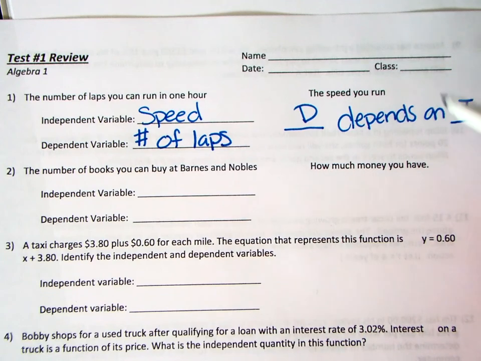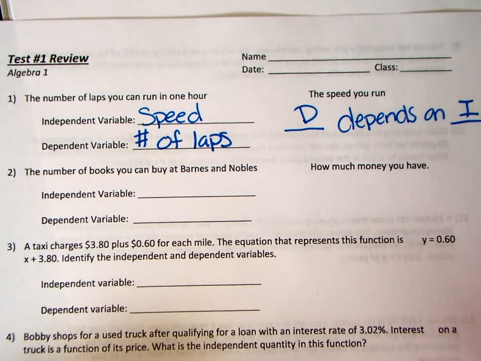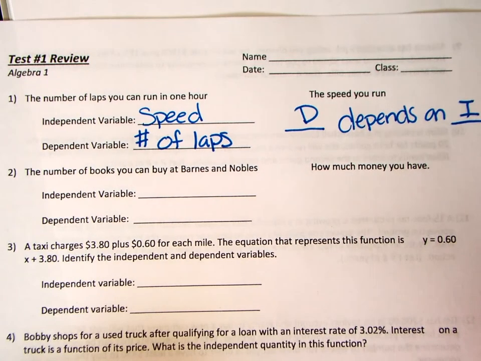Alright, so keeping this in mind, number 2, the number of books you can buy at Barnes & Noble's and how much money you have. How much money you have depends on the number of books you buy. And I'm going to say it the other way. The number of books you can buy depends on how much money you have.